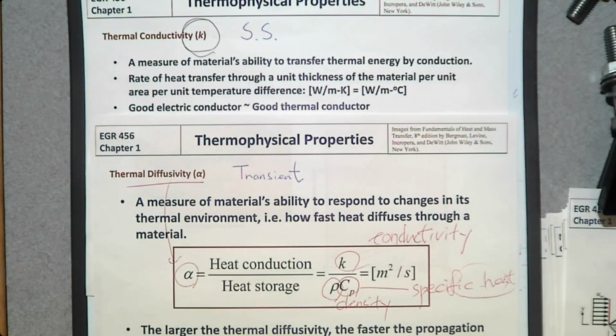The other one is thermal diffusivity. We use it in transient heat conduction. And we learned one equation that we can use to convert between thermal conductivity and thermal diffusivity. So those are the basics for heat conduction.